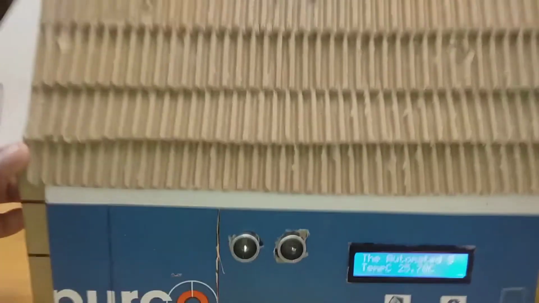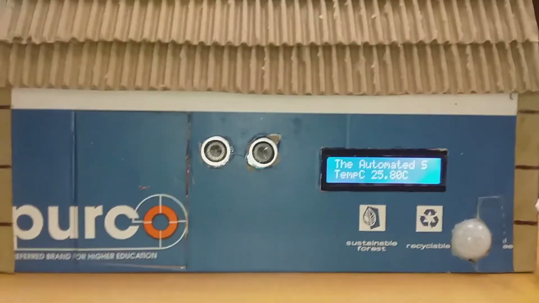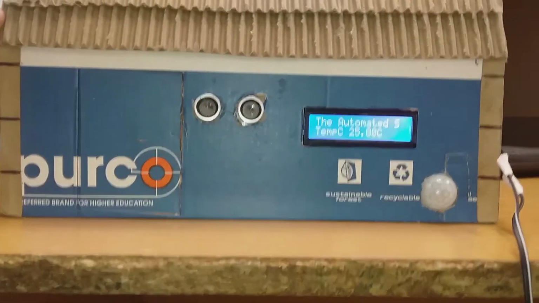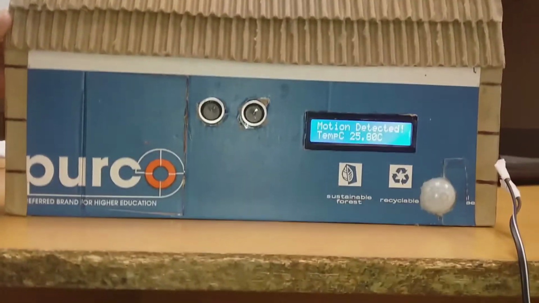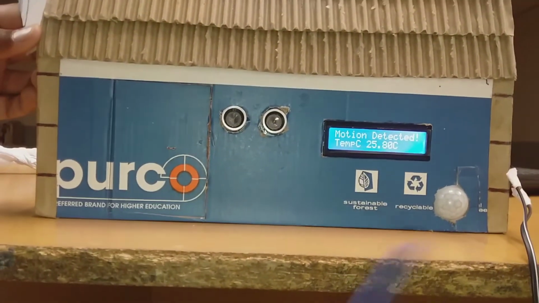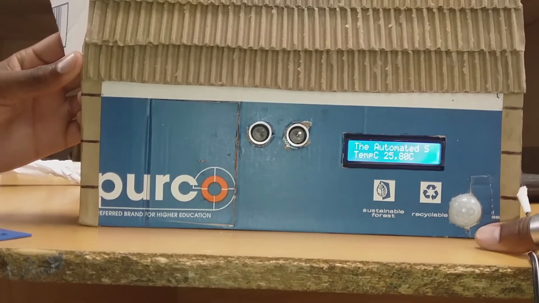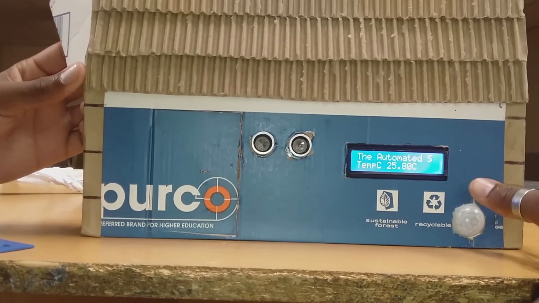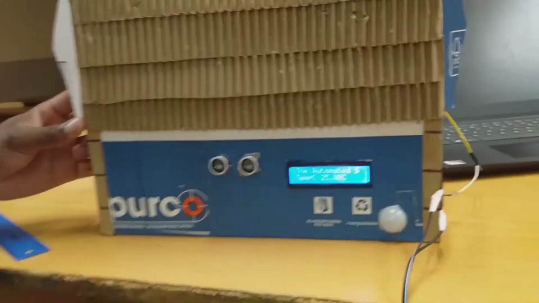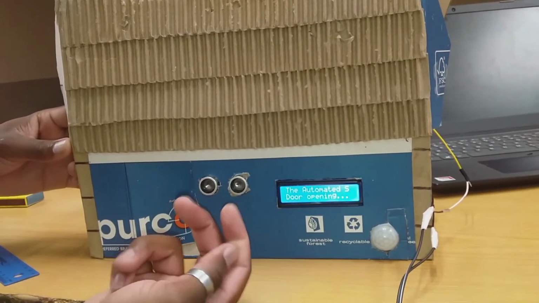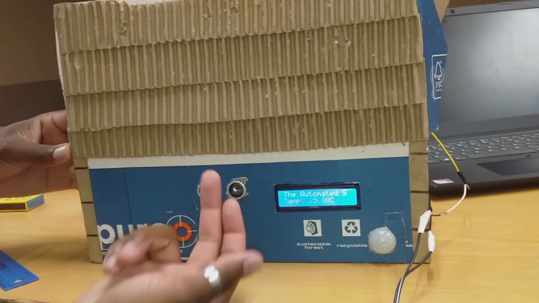As you can see, hello everyone, the automated alarm system. The temperatures are below 25. As you can see, if there's any movement happening on the ultrasonic sensor, then the door will open automatically.